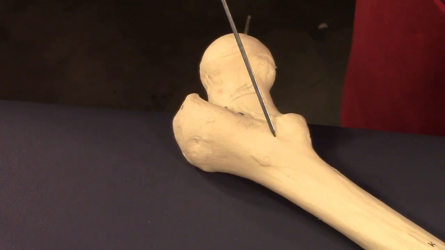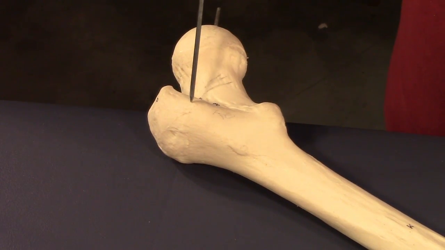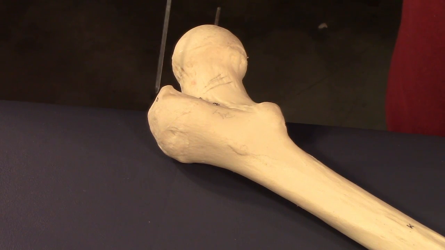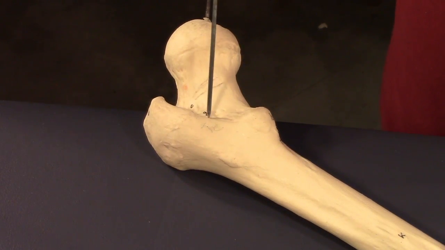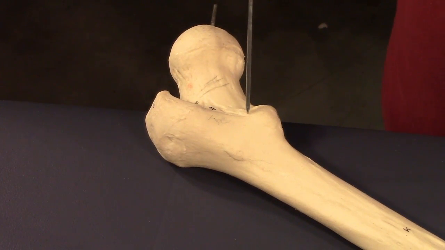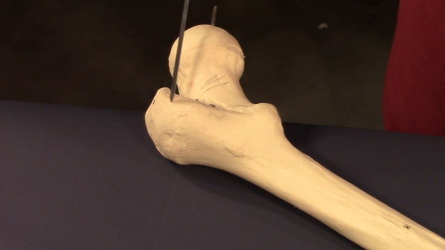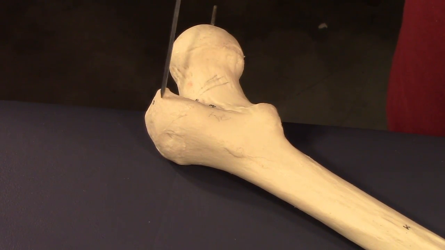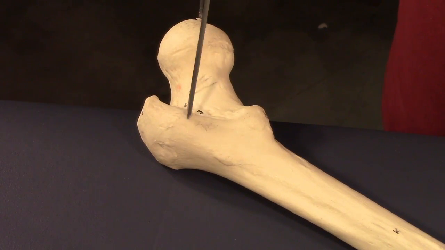What surface is this? What side are we looking at? You can see there's a pretty big mountain range running between the greater and lesser trochanter. So that's the intertrochanteric crest. That means we must be on the back side. And we are on the back side. There's a bump right here. Quadrate tubercle.